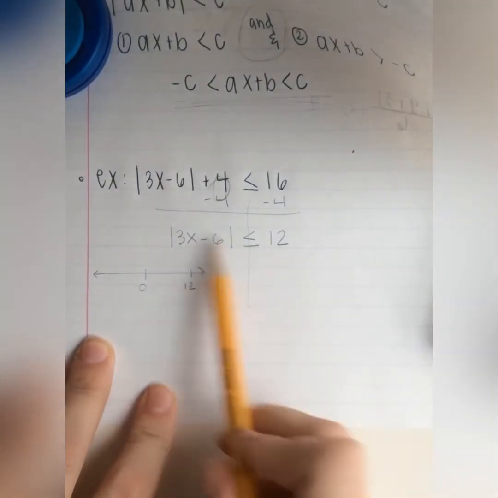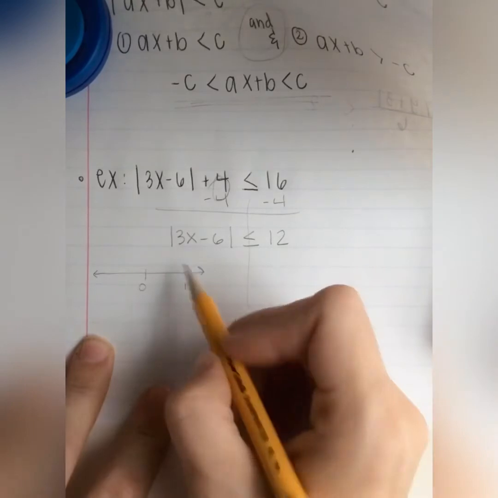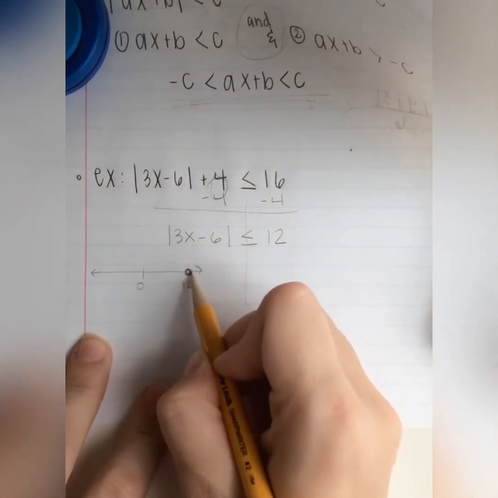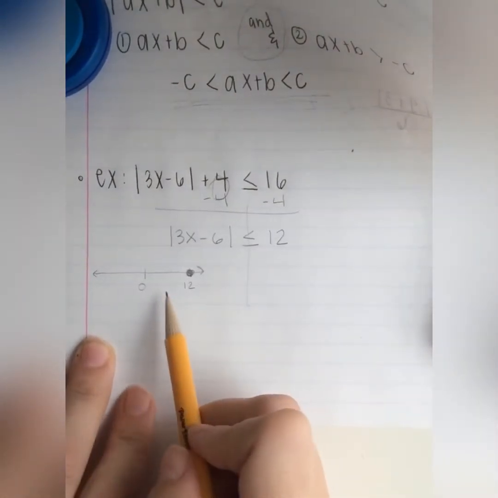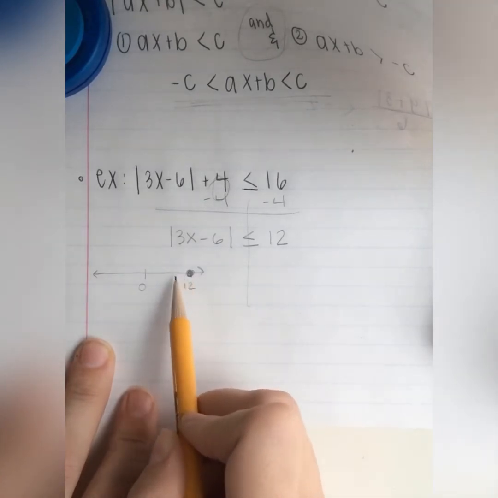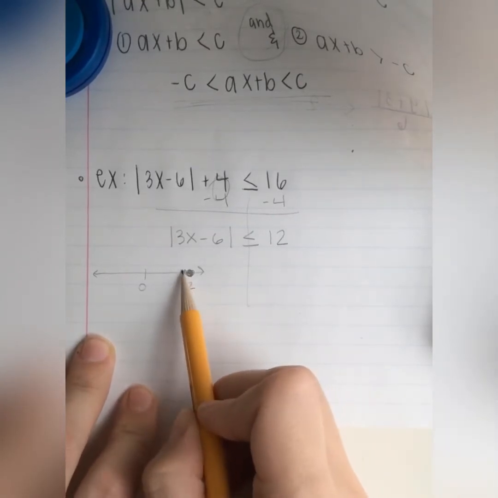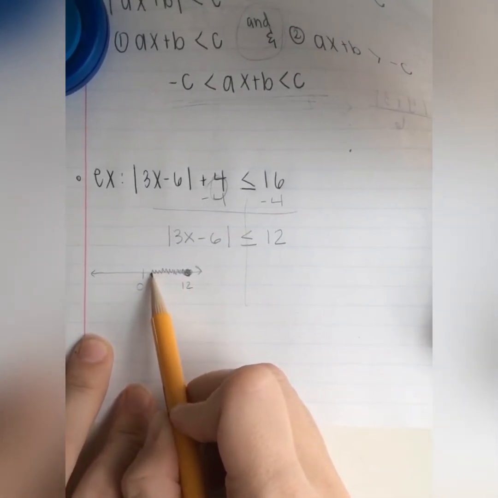We want whatever this absolute value is to be less than, or equal to. So we could color in 12. It would need to be equal to 12, or the distance it is from 0 needs to be less than 12, sorry. Okay?